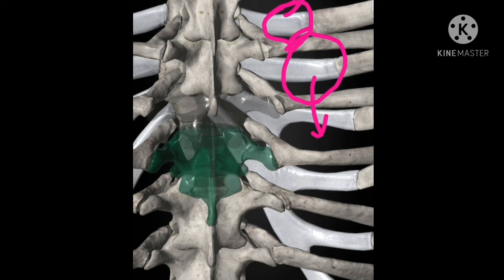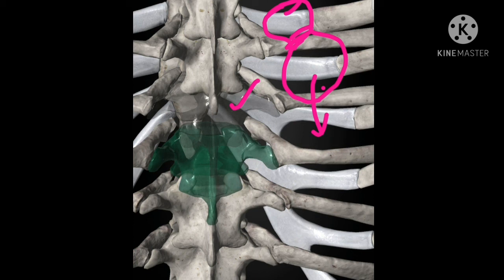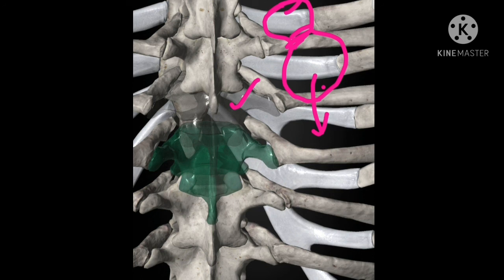The upper smaller articular surface articulates with the upper thoracic vertebra, and the lower larger articular surface of the head articulates with the numerically corresponding, that is the next, thoracic vertebra.